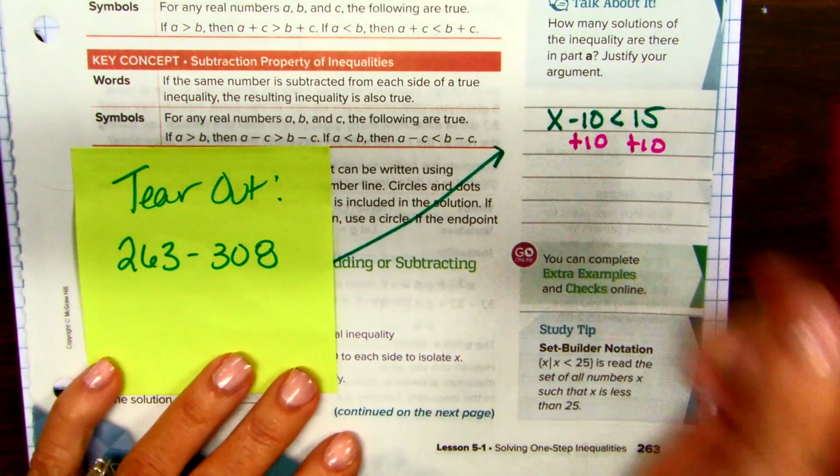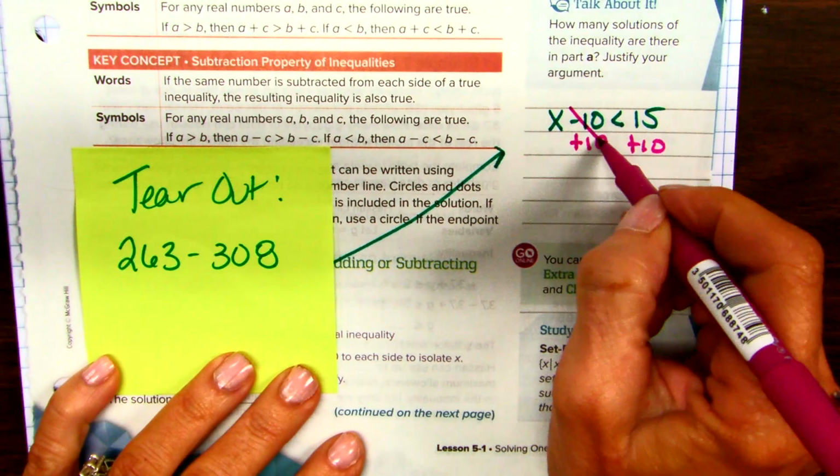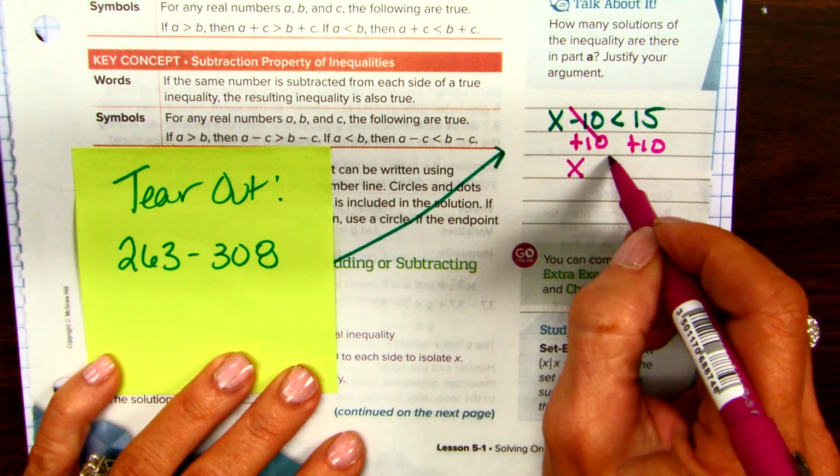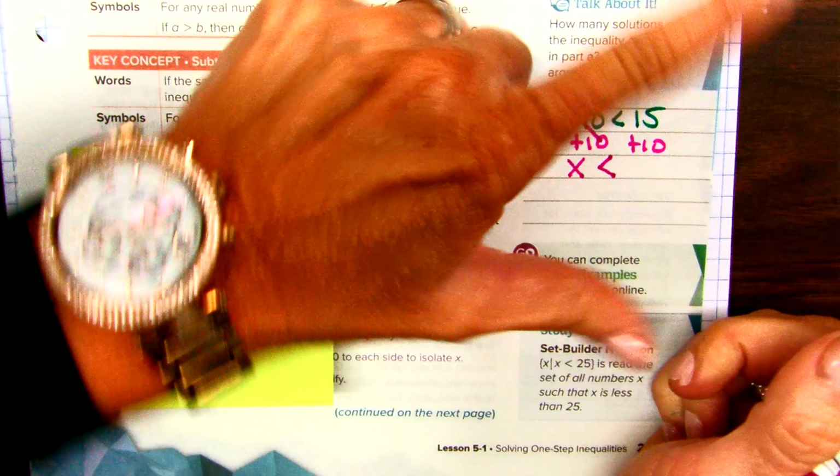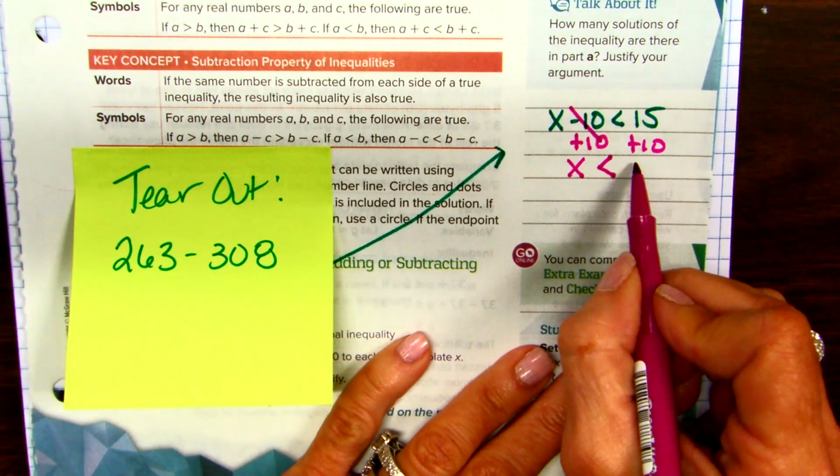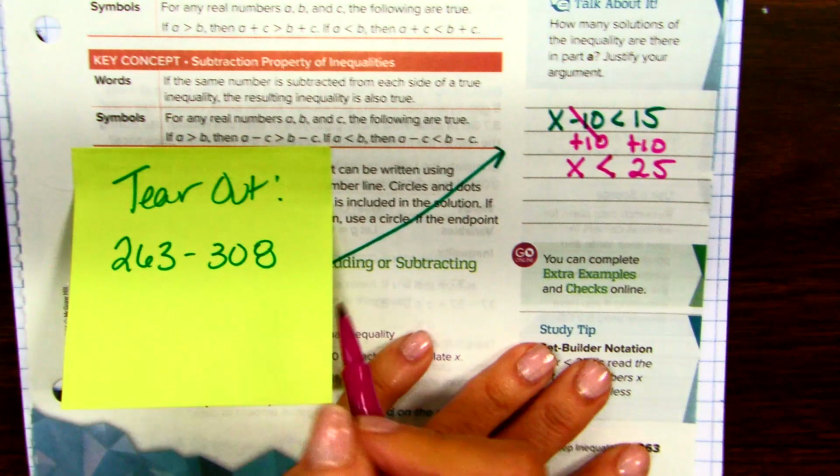That's what we just did. Okay, so add 10 to both sides. So I would have x is less than, right? Remember the L? And then 15 plus 10, write my calculator if I need it, is less than 25.